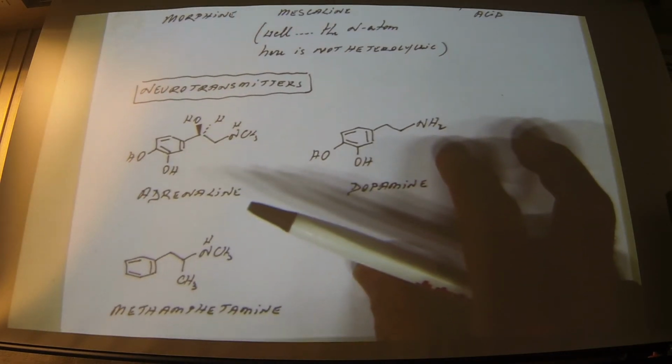Methamphetamine, not a neurotransmitter, also has that feature. And so the pattern is a fairly clear one, that when you have that phenethylamine function, that fits into a cell receptor or family of cell receptors, and the physiological activity is related to that particular structure.